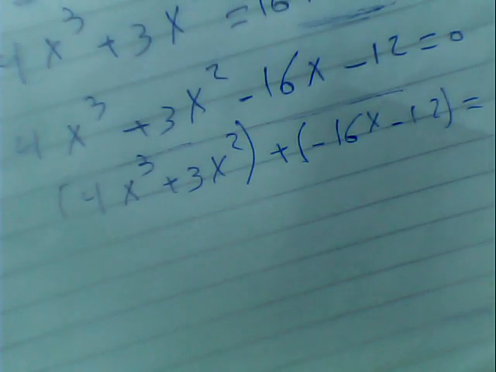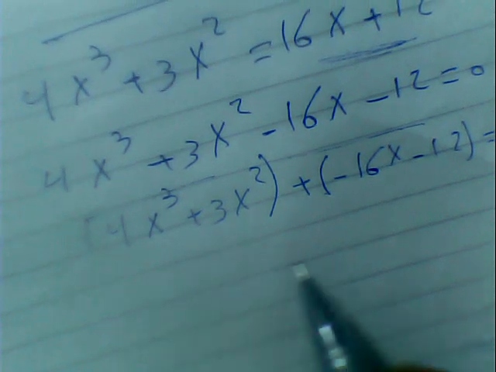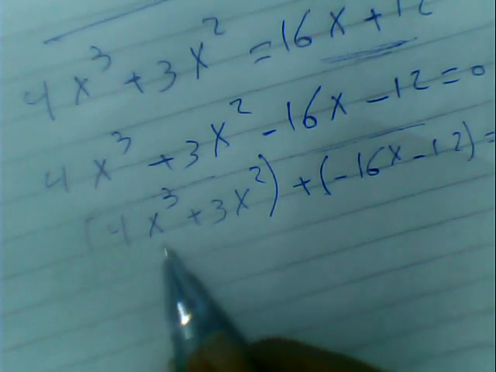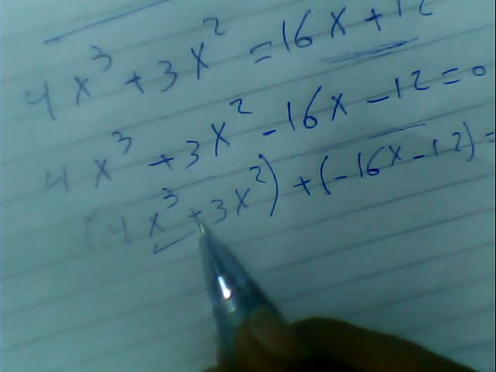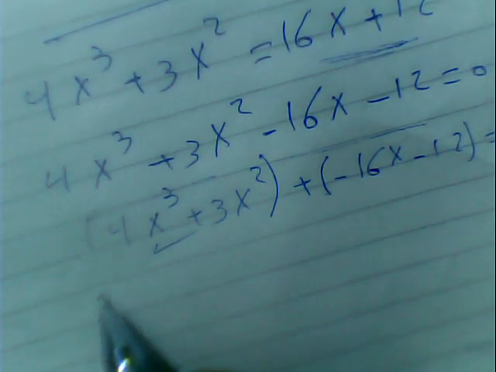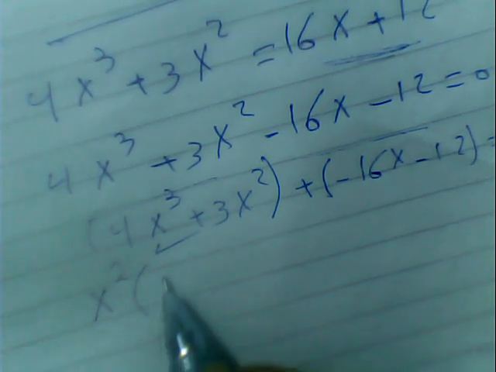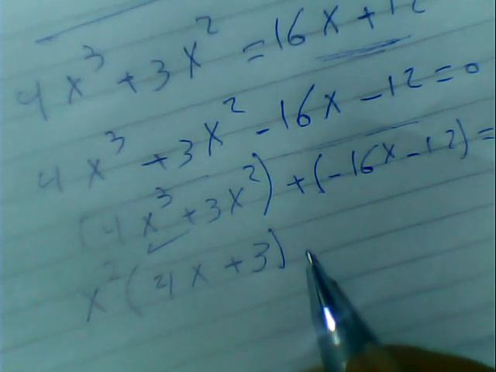Okay, then we can solve this: x power 3, x power 2, then x power 2 here, 4x plus 3.